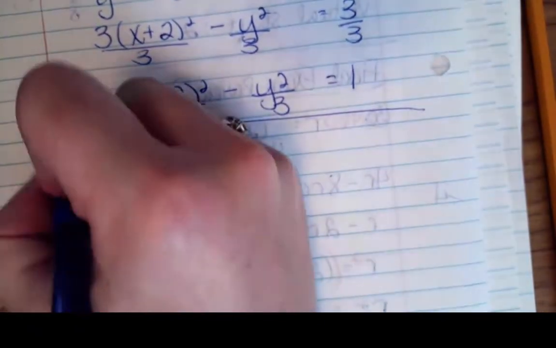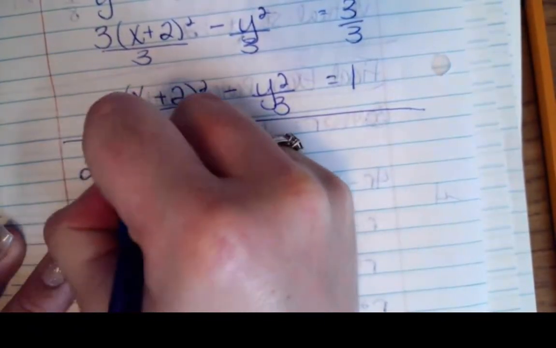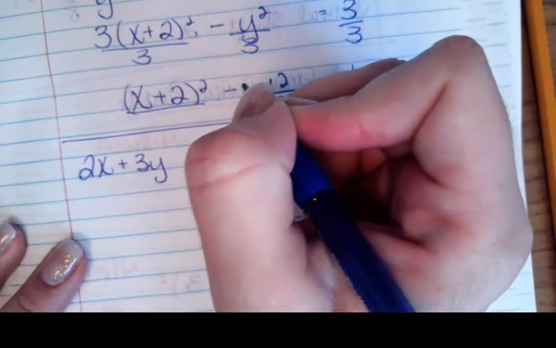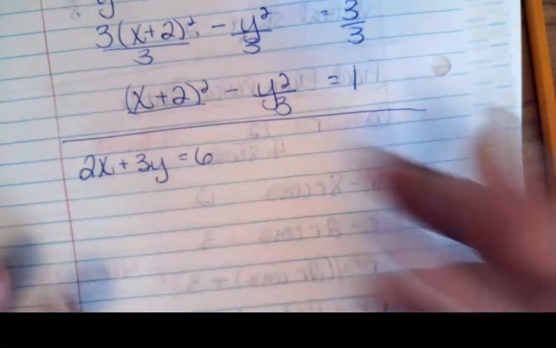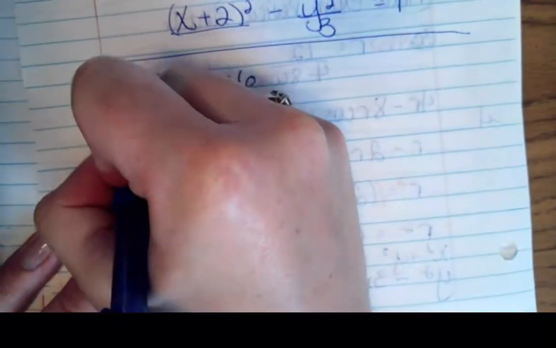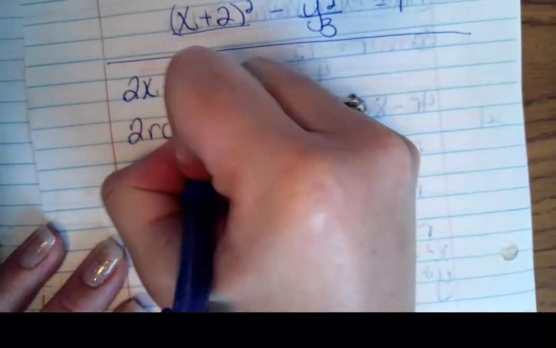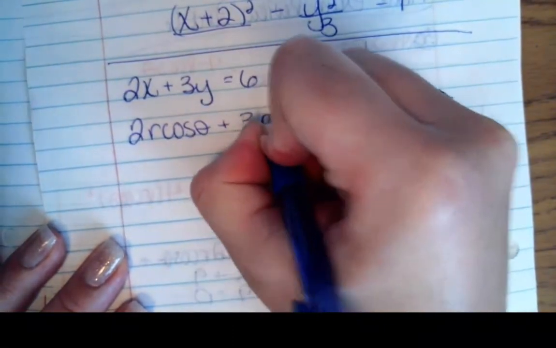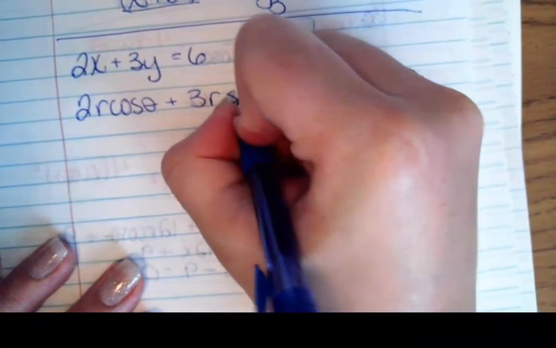All right, so we want to convert the following into polar form. So I've got 2x plus 3y equals 6. Well, I know from polar equations that I can swap out an x with an r cosine theta. I can swap out a y with an r sine theta. And that's going to equal 6.